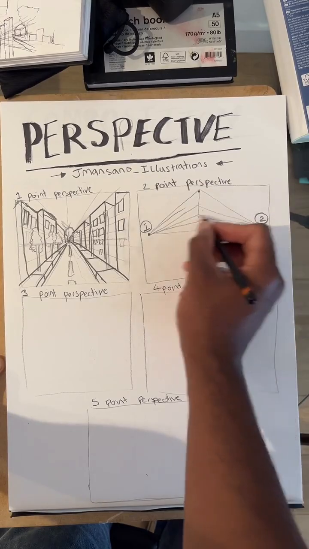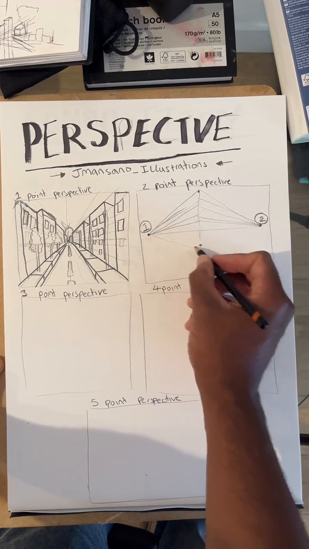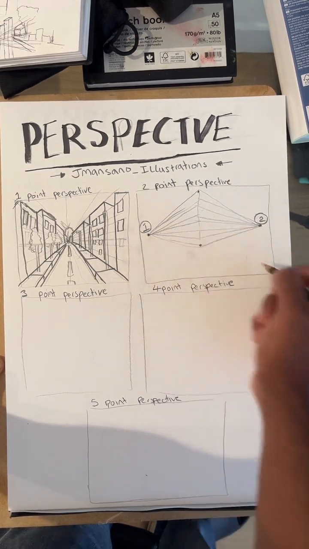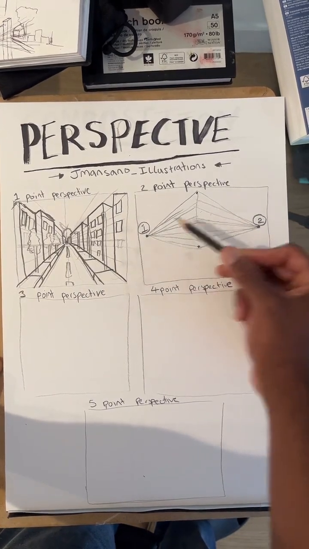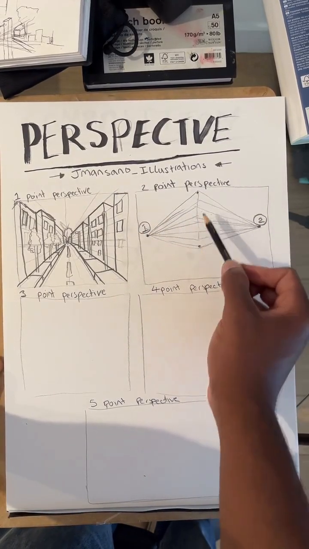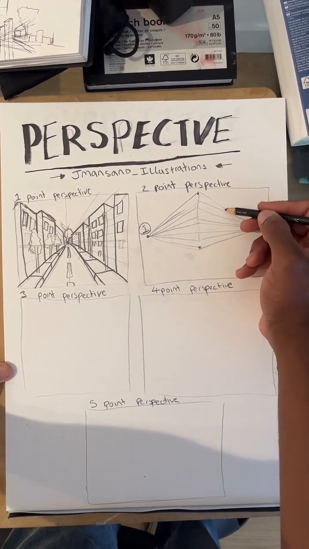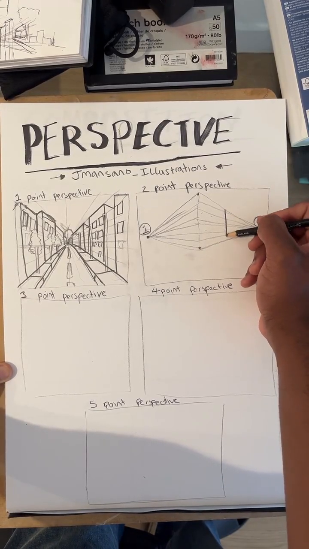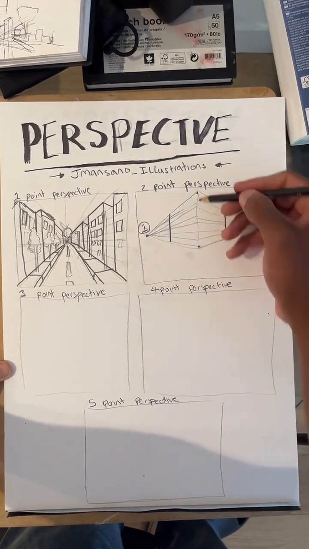Okay? So now I'm going to join these lines now. Okay? So this is vanishing point 1, 2. The lines join together in the middle. Do you see? Now we're going to make it into a building. So all I do is this. 2 lines, that's all I have to do. 1, 2. Now we got ourselves a building.